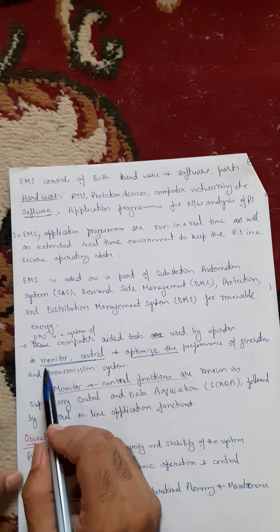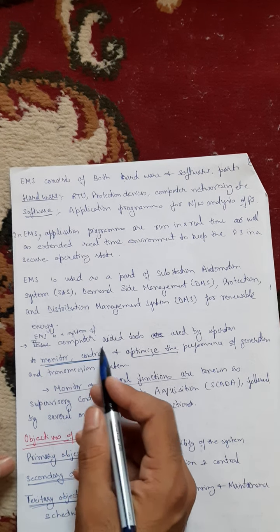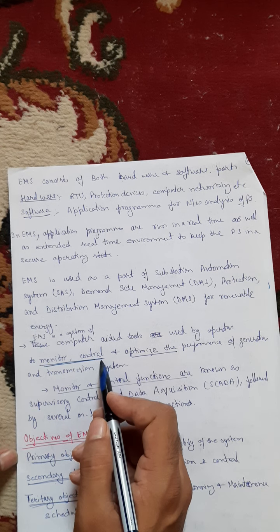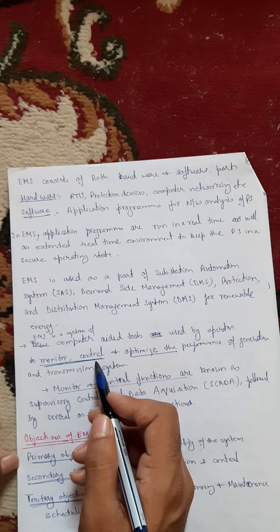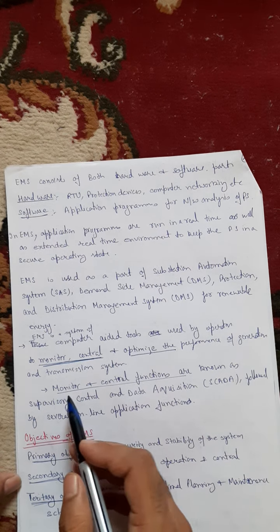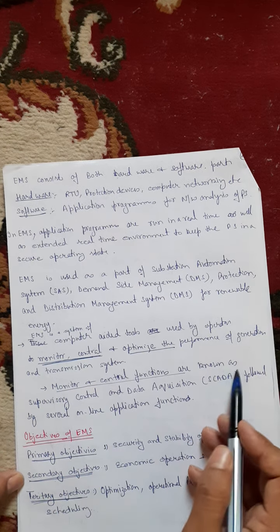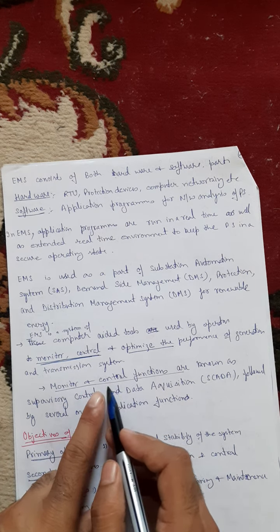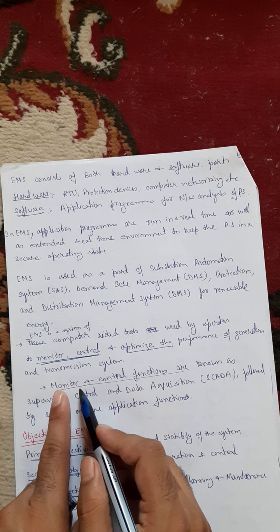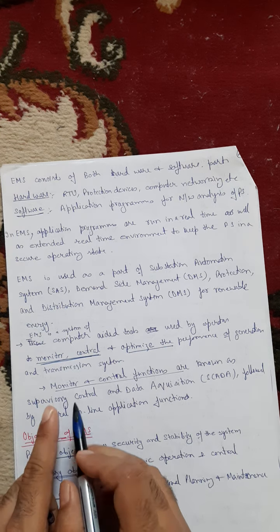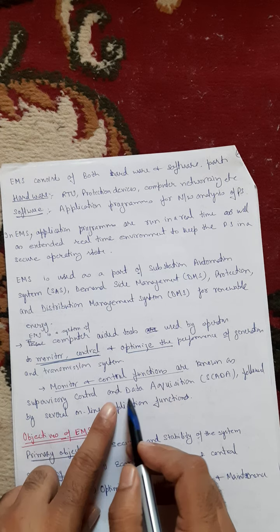This monitor and control part is done by SCADA. Monitor and control functions are performed by SCADA. Here I am saying that monitor and control functions are known as supervisory control and data acquisition. How can you control? Firstly, you have to monitor, and for monitoring you should have some real data. That is why it is known as supervisory control and data acquisition.